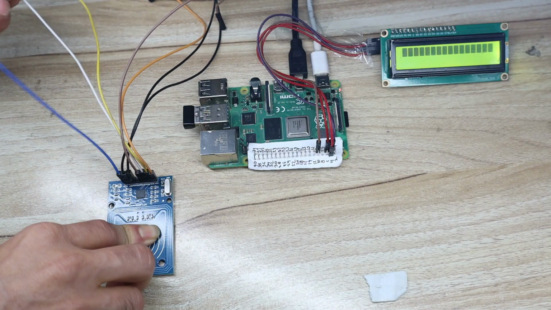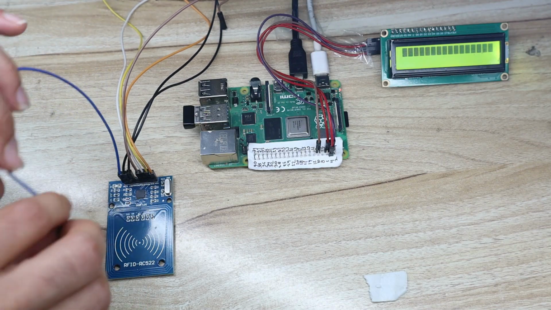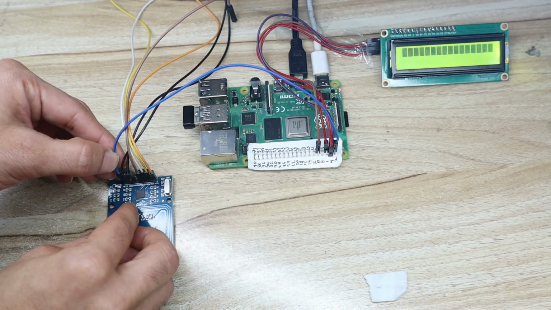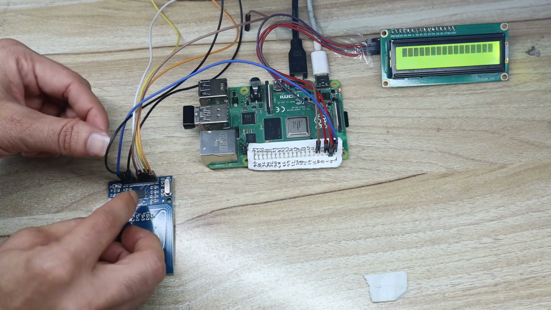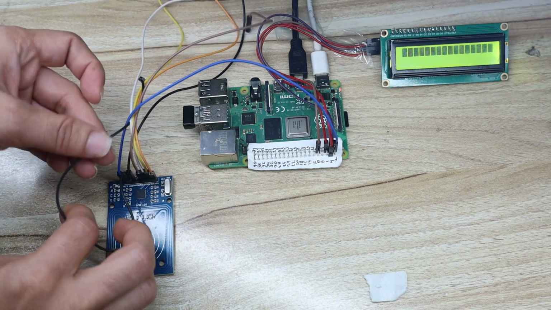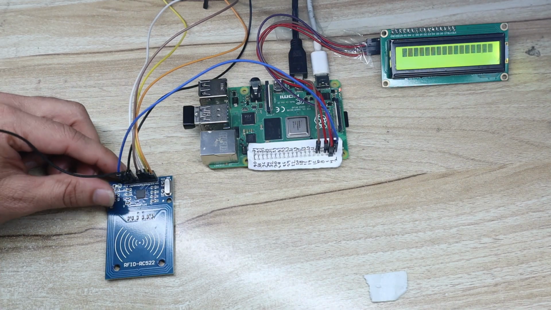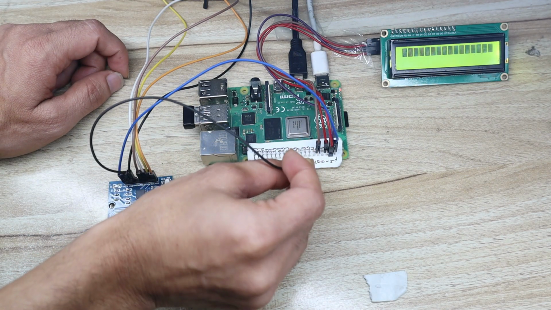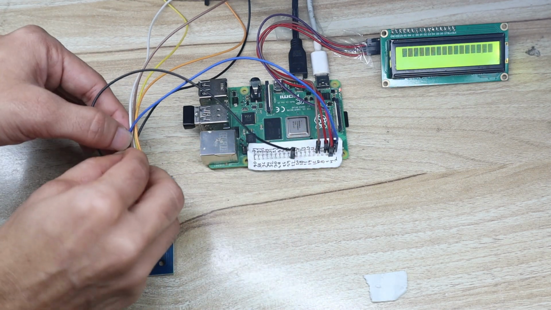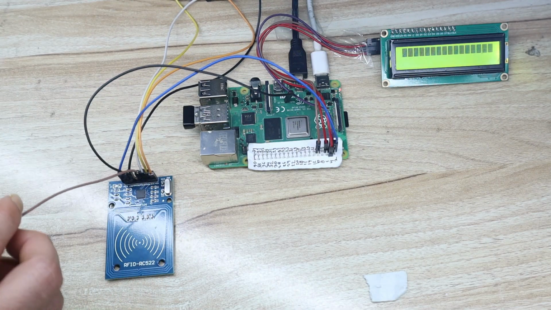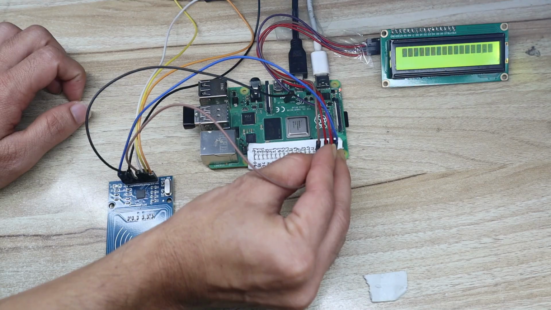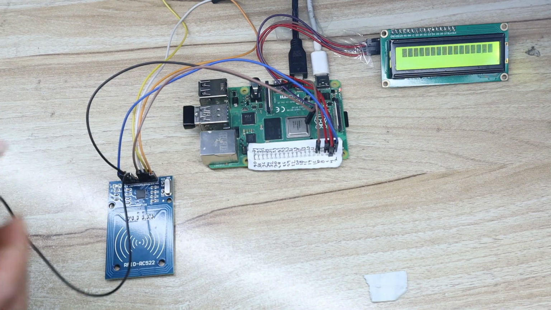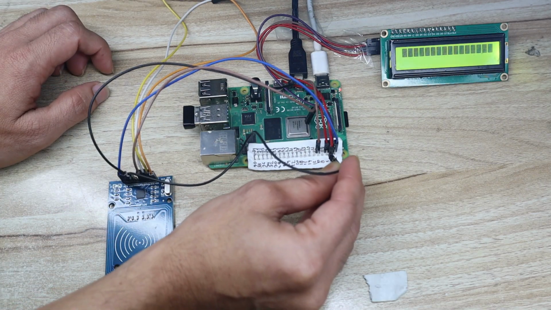Okay, so first RFID pin is 3.3 voltage. 3.3 voltage should be connected to 1 number pin of Raspberry Pi. Then next is our RST pin. RST pin should be connected to 22 number pin of Raspberry Pi. Then after that ground pin should be connected to 6 number pin of Raspberry Pi. Sorry, this is my ground pin. So ground pin should be connected to 6 number pin of Raspberry Pi.